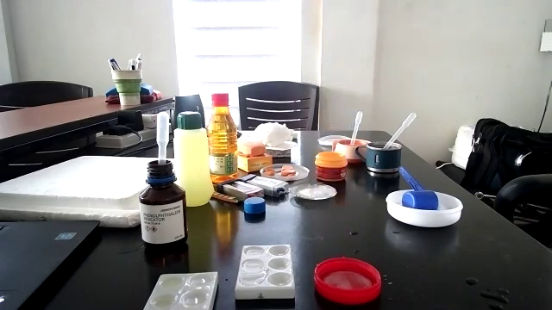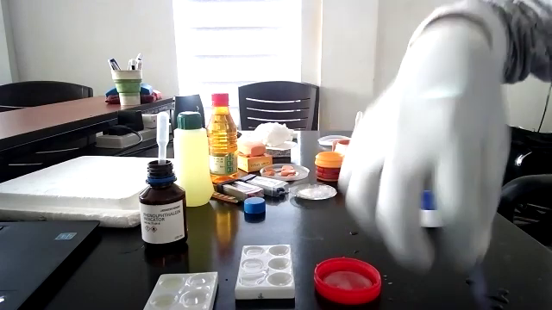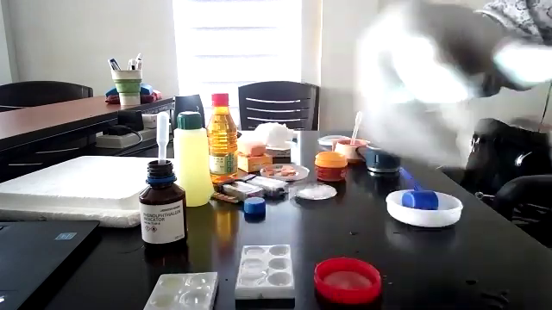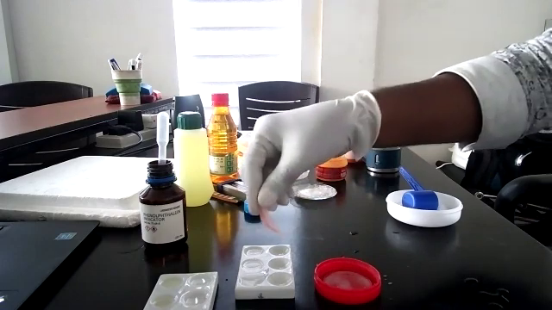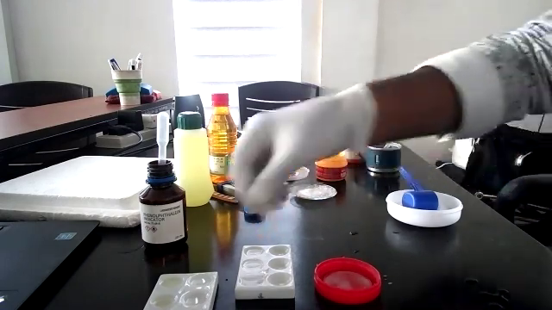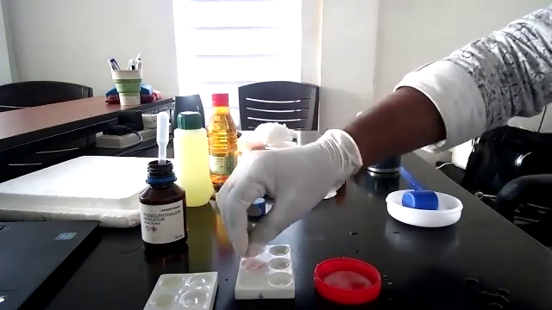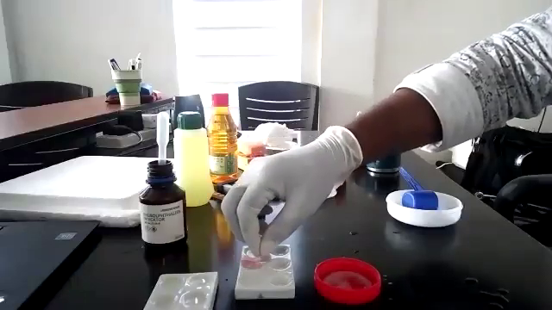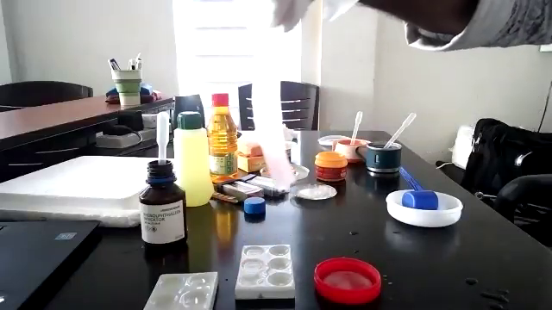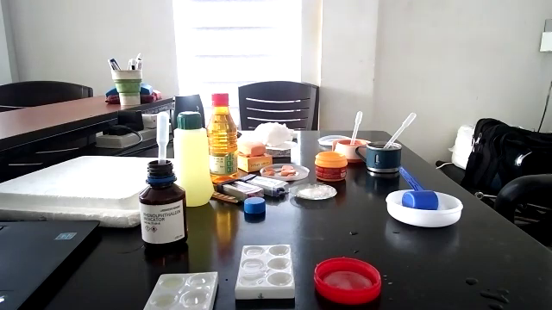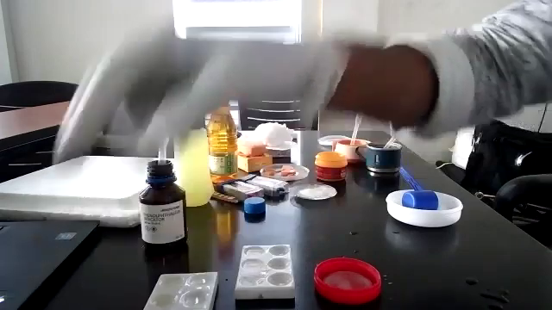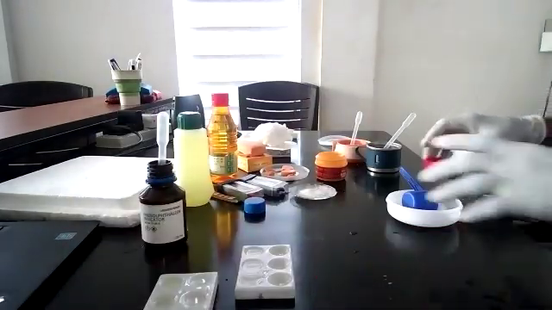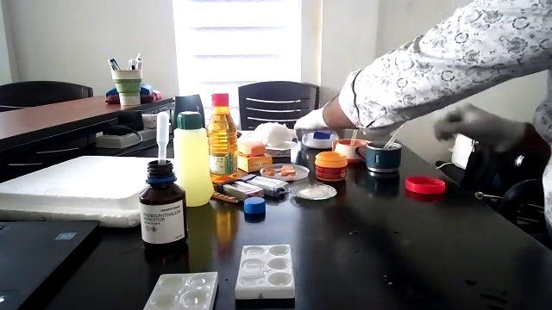Red, blue litmus, and then again red litmus you apply. Also no color changes. Can see no color changes. So accordingly, this is how one by one we have to check in this way. And one more thing we take.